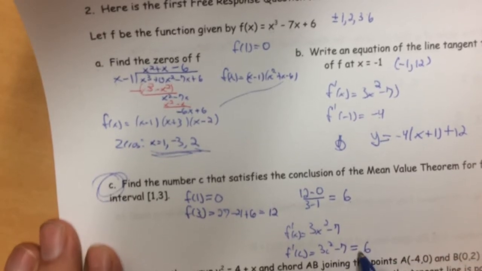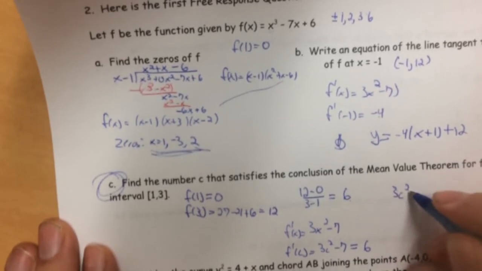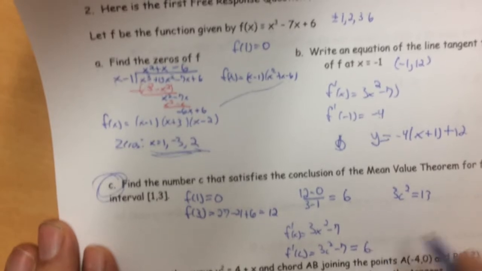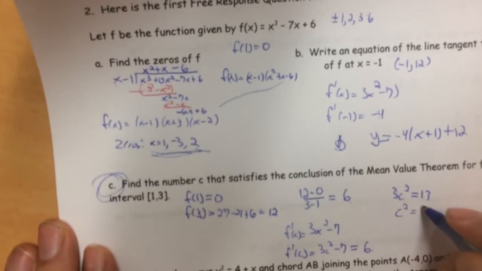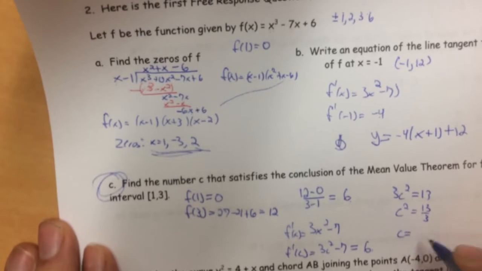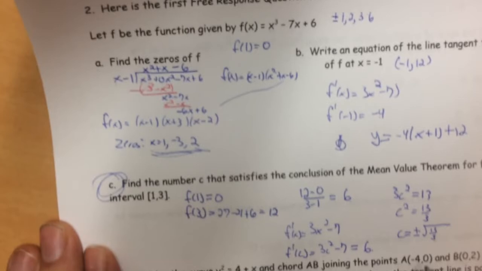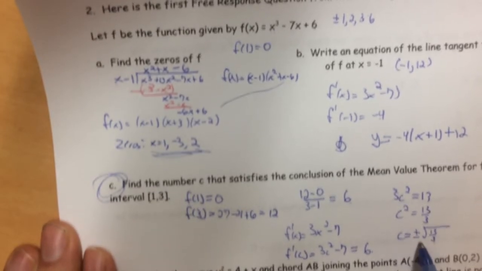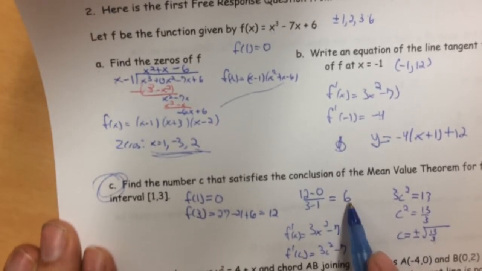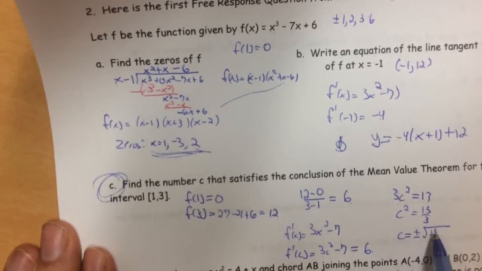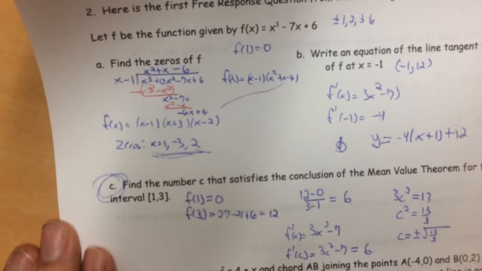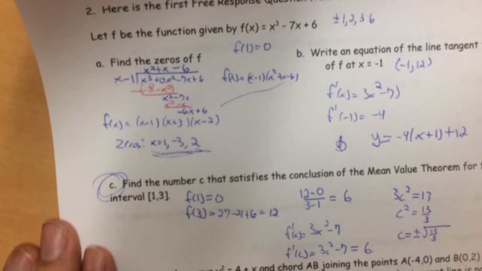This is a quadratic equation, but notice there's no second c value, and so we can just isolate c by itself here. 3c squared equals 13. I just added 7 to both sides. Divide by 3. And so c equals plus or minus the square root of 13/3. Now, only one of these two solutions is in the interval for the value of c where the slope is 6. These are both values, positive square root of 13 thirds and negative square root of 13 thirds, that make the derivative equal to 6, which is the average value.